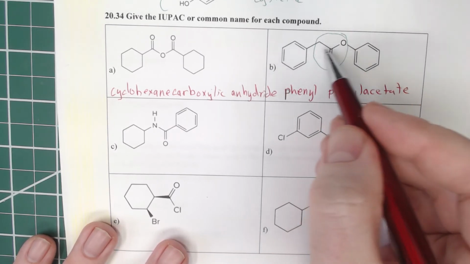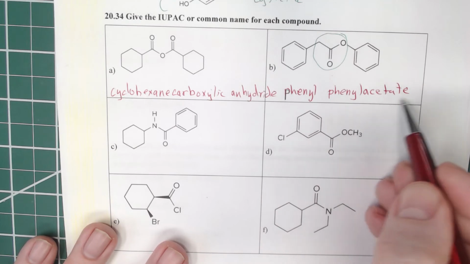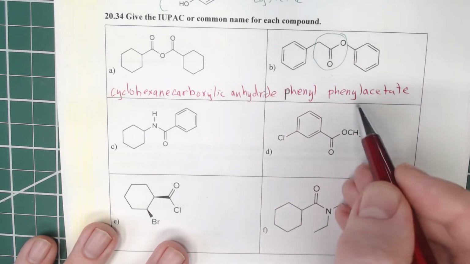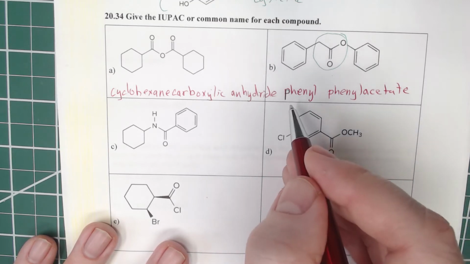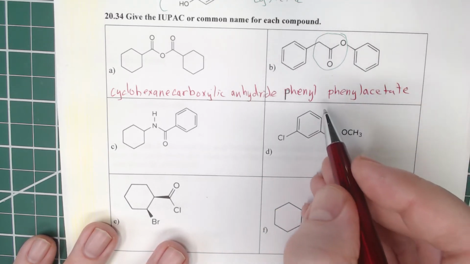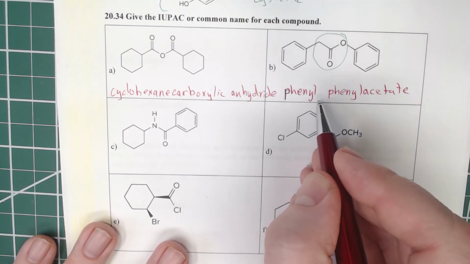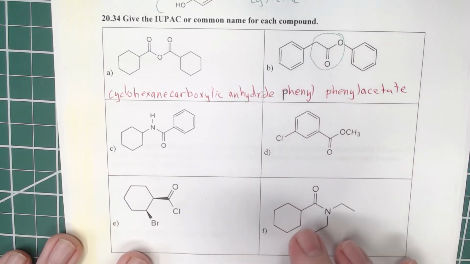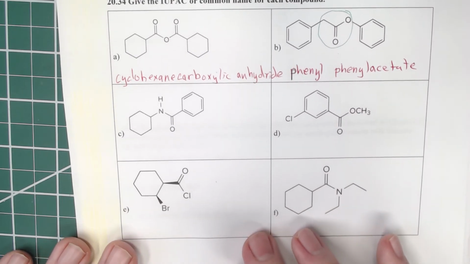Again, it's an acetic acid derivative, so that's why we call it acetate. There's a phenyl attached to it, that's this part, so that's the phenyl acetate. And then there's a phenyl attached to the phenyl acetate on the oxygen. So we'll put a space in between phenyl and phenyl acetate. I know that seems like a weird name, but that is an accurate name.